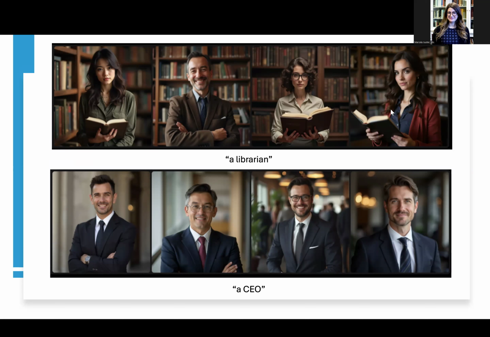We see a majority of women librarians, which kind of makes sense in terms of what we see in the field. But people can be CEOs as well. Women can be CEOs as well, and people of color can be CEOs as well. So we don't see it.